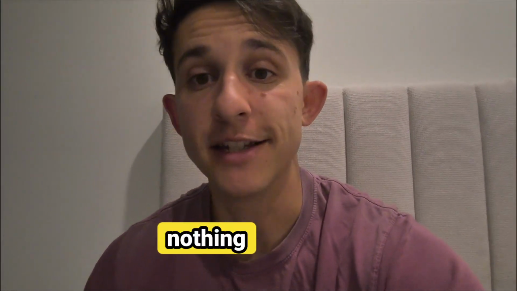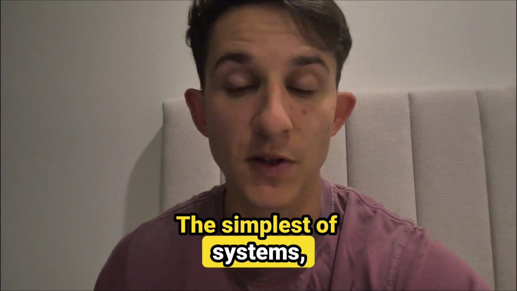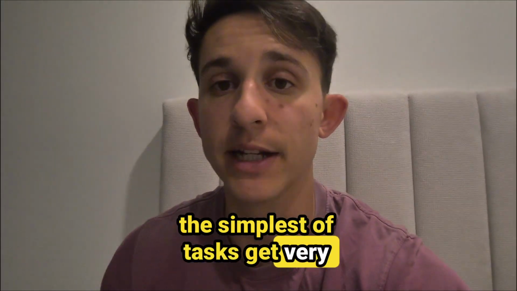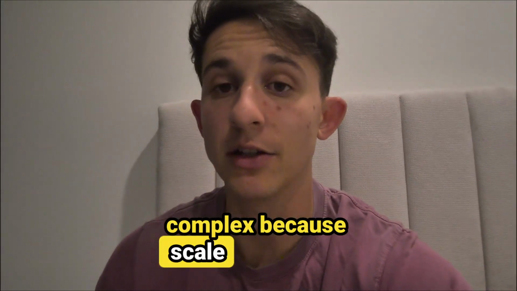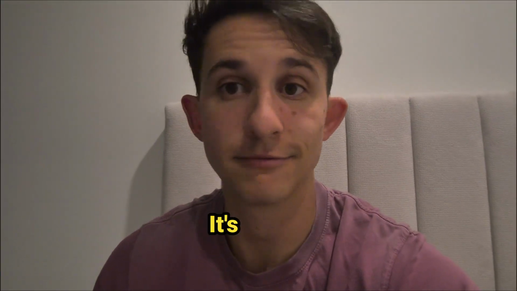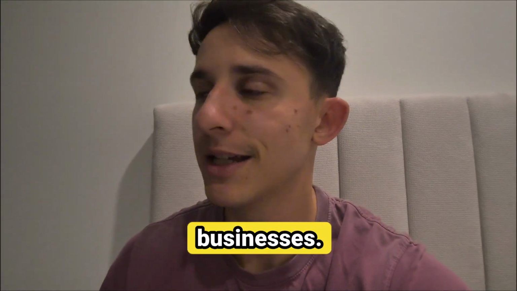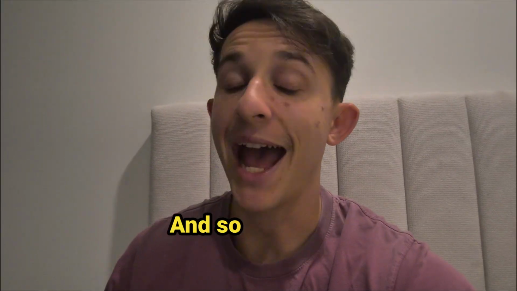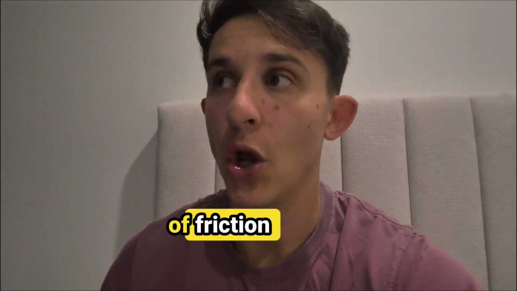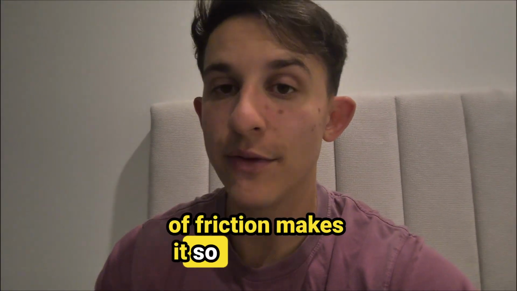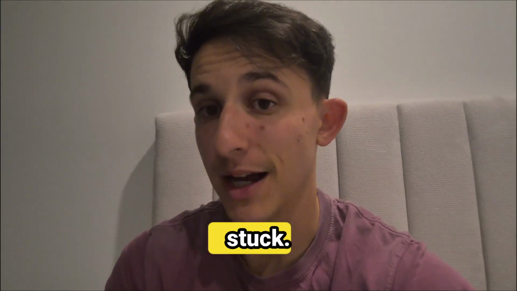Because at scale, nothing is simple. The simplest of systems, the simplest of tasks get very complex because scale introduces complexity. It's just a fundamental law of what happens when you scale businesses. And so adding in these extra layers of friction makes it so difficult for companies to scale that they often get stuck.